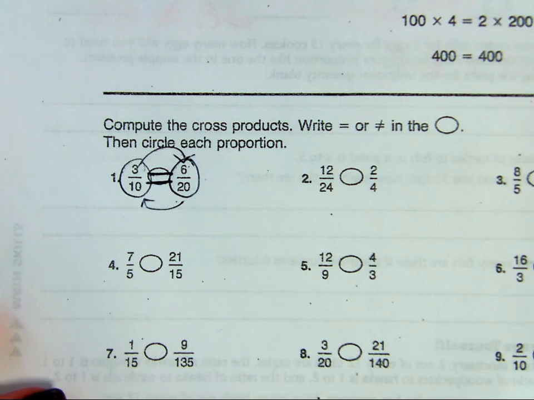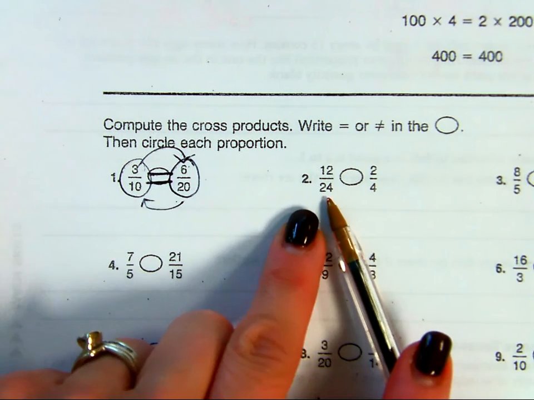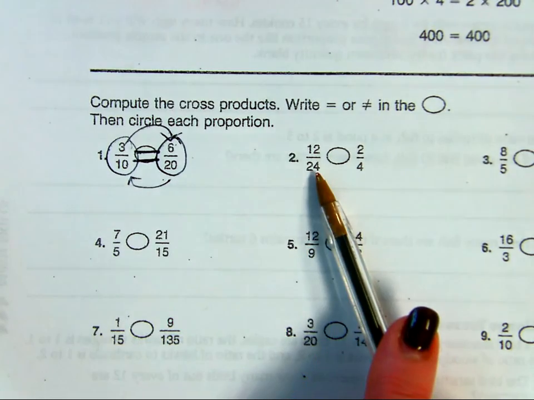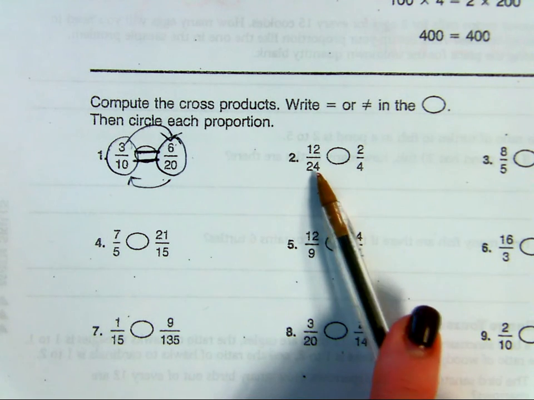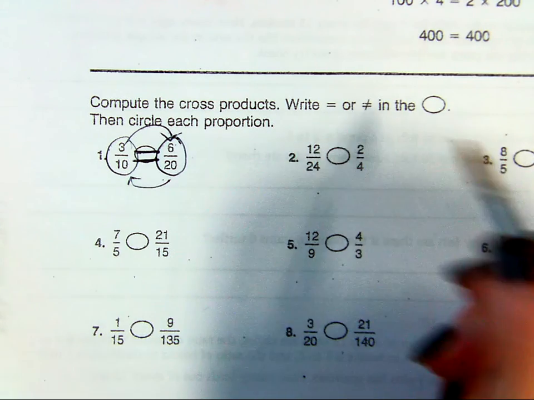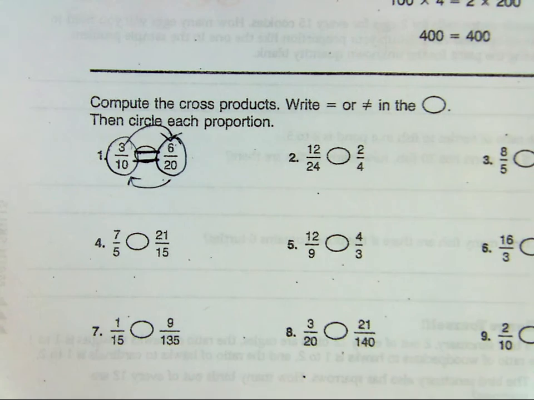Okay? All right, now look. The numbers that are bigger are in the first spot. So my question to you is this. Just do it in your head real quick, because I'm going to ask you how you did it. 12/24 and 2/4. What did you instinctively do? Yeah, Michael. I saw it was equal because it's 12 and 24. It's equal to 1/2.